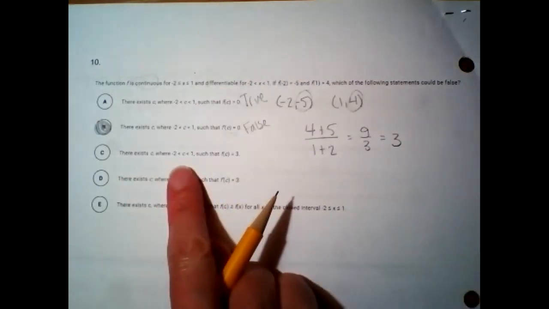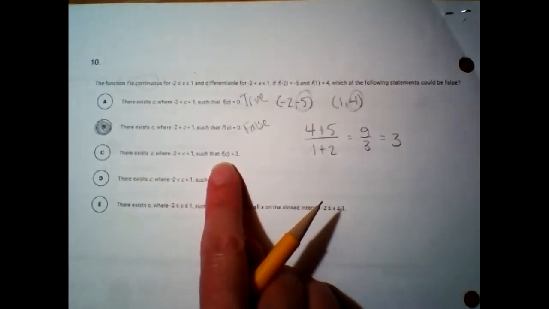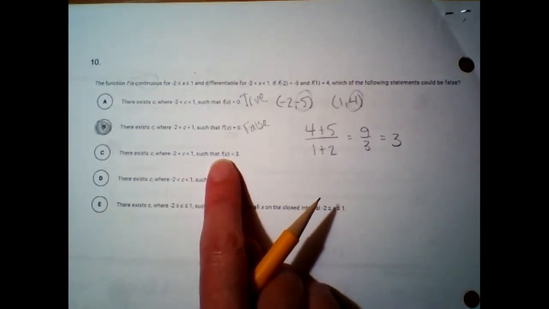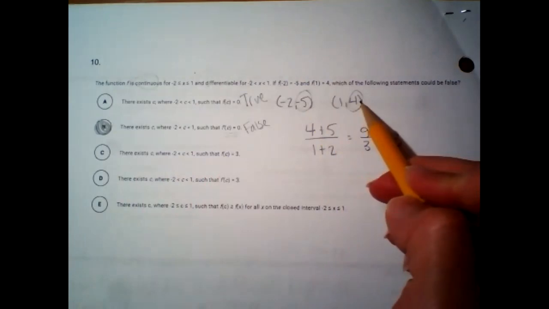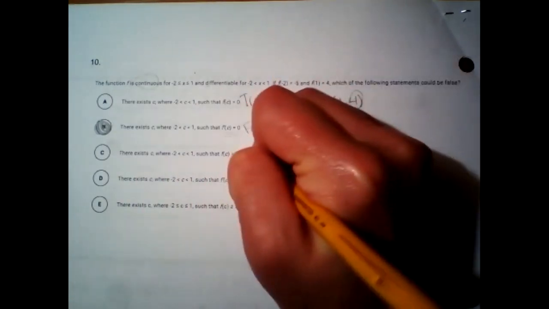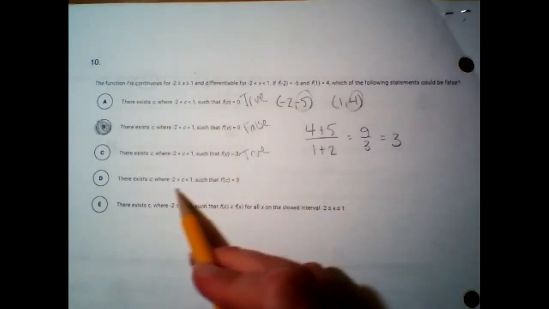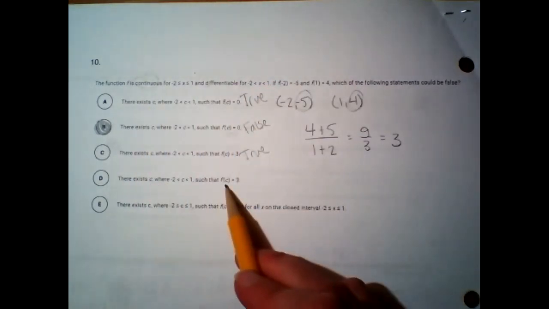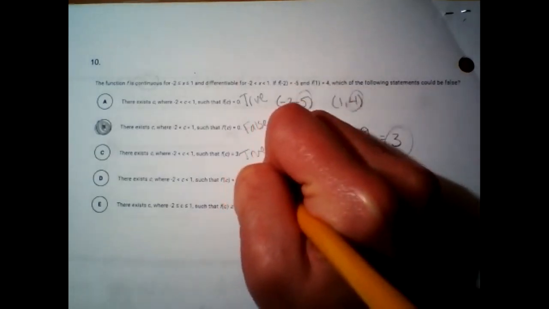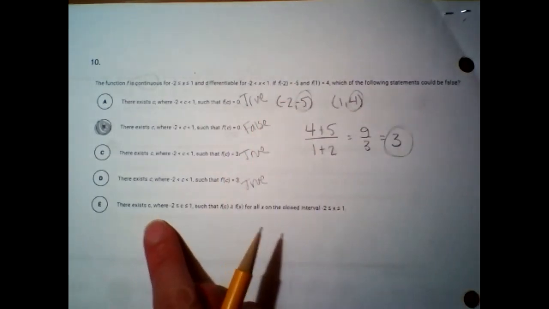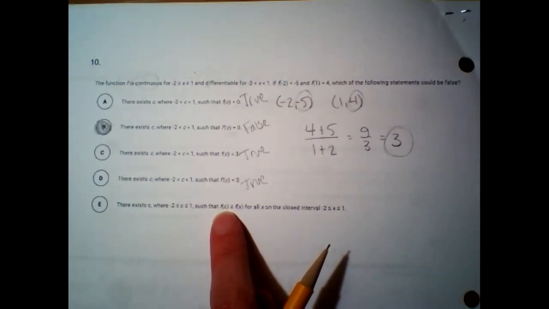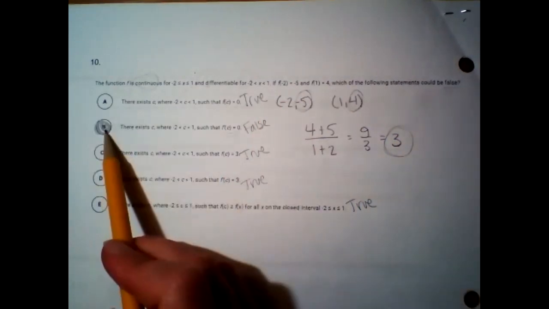And just to look through the others, there exists a value on the interval such that we get an output of 3. Well, 3 would be in between -5 and 4, so that would have to be true because the function's continuous. This one, there would exist a C where the derivative would be 3. Well, the slope of those points was 3, so that's mean value theorem, so that would have to be true. And then this one, there exists a C that would be bigger than all of the other values. That just means that there is a maximum. That's your extreme value theorem, so that one would also have to be true. But we were looking for the one that was false, so B is our answer.